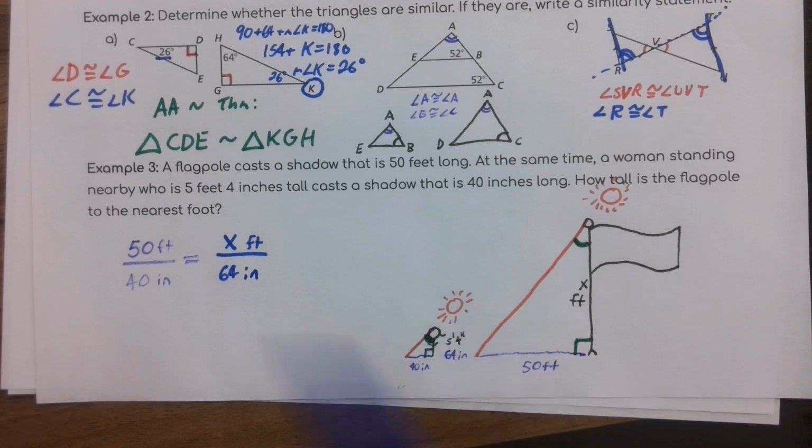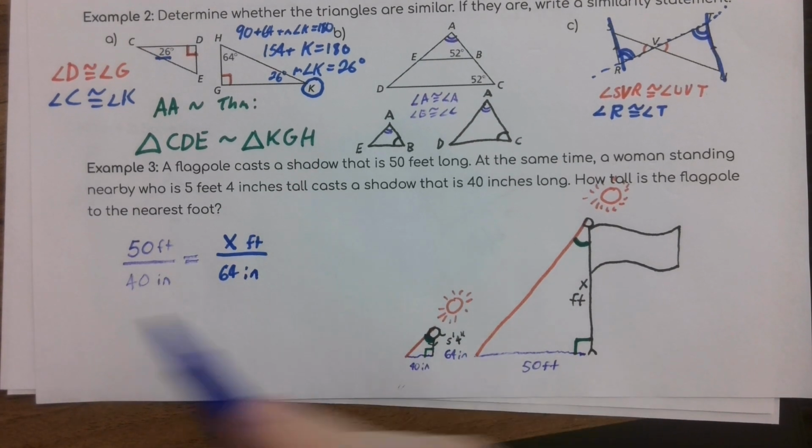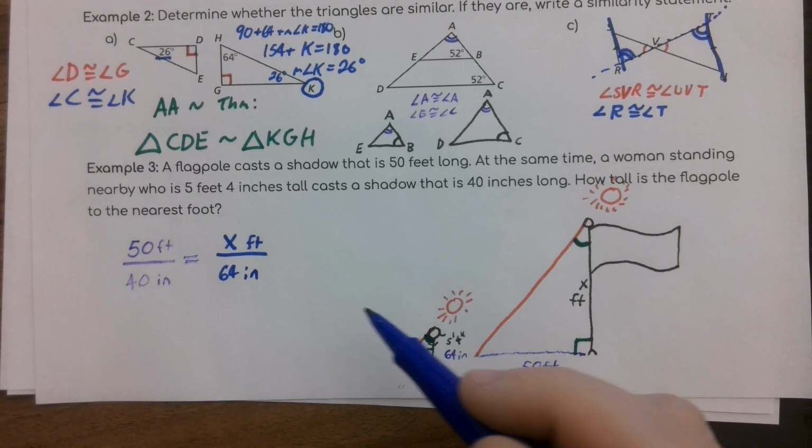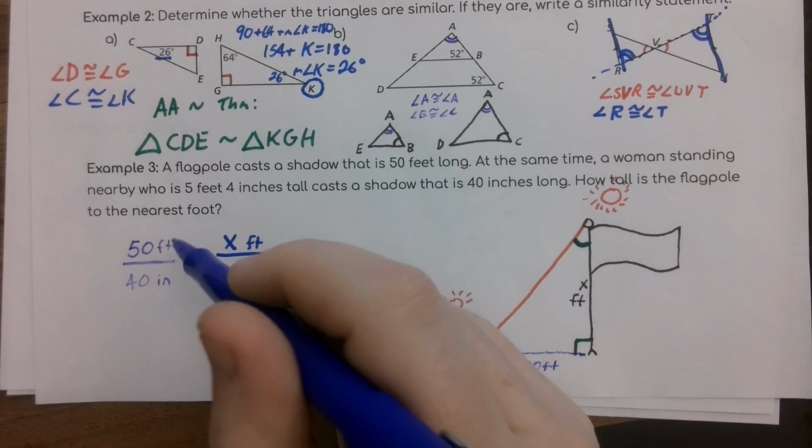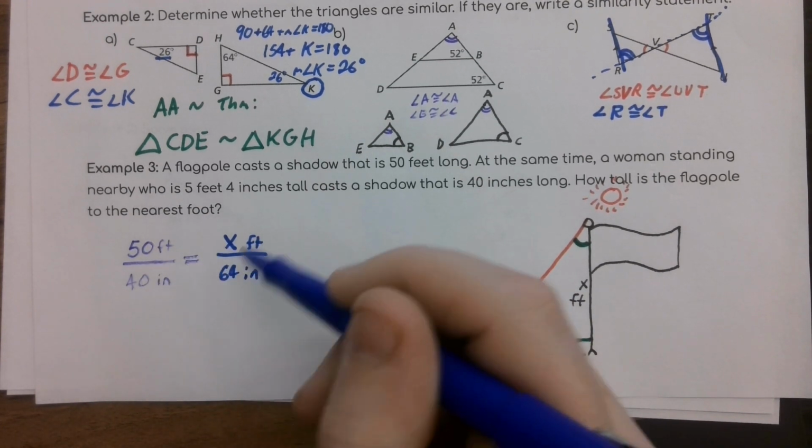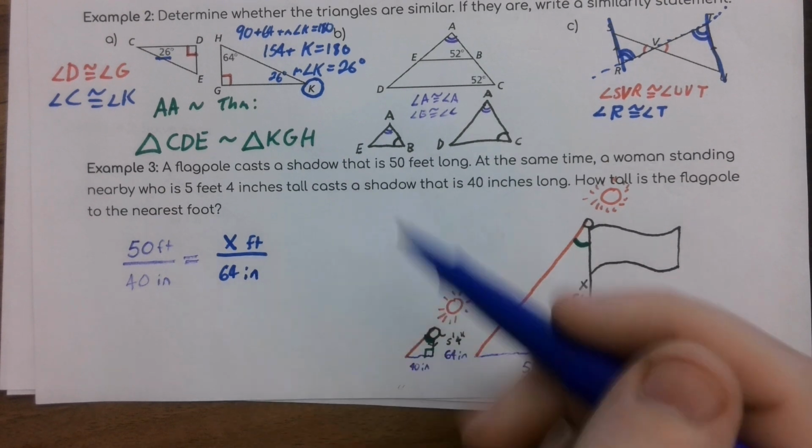It's okay if the units are a mismatch. When you're setting up a proportion, it doesn't matter. If you were doing a scale factor, it might matter. But if you're setting up a proportion, these units will resolve themselves anyways. They'll cancel each other out.